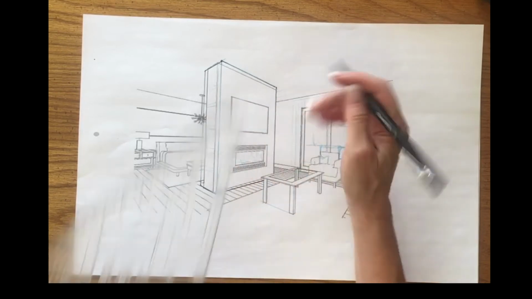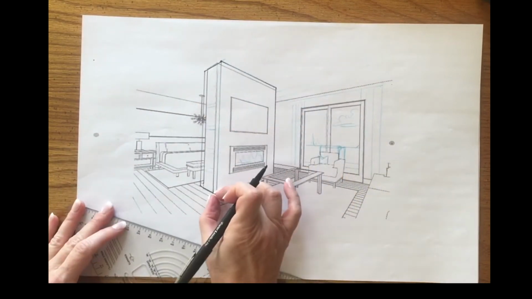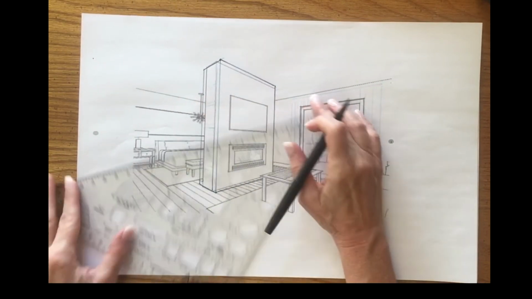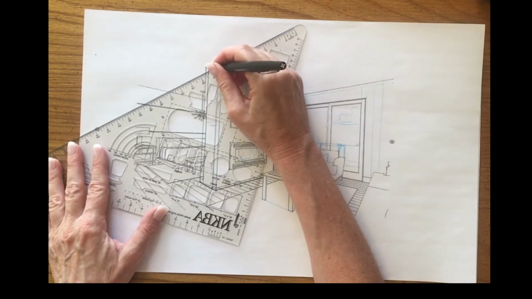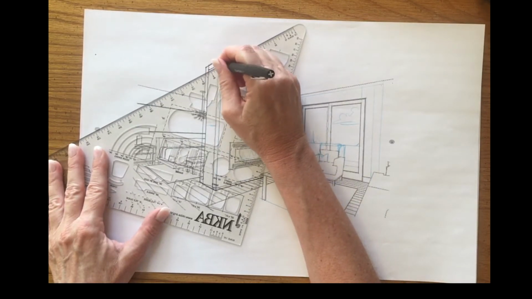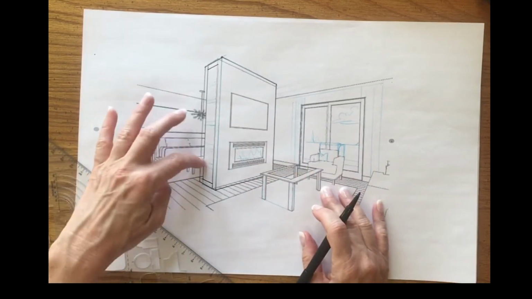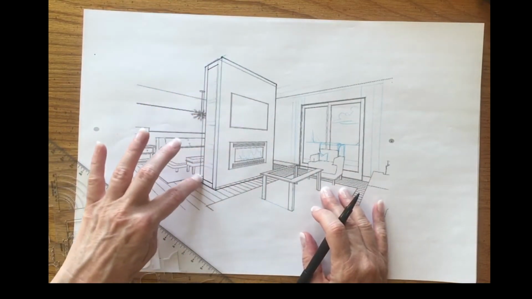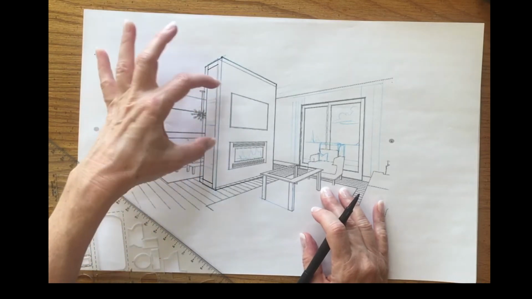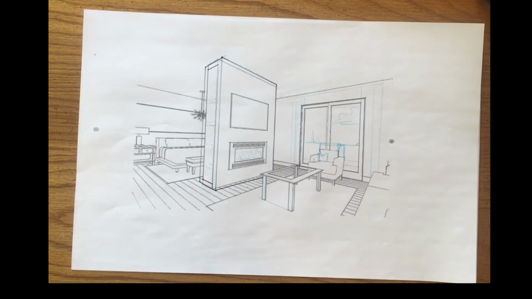I also want to have some thickness on the top and the bottom, so I have this thickness, and then we're going to have some floating shelves in between. So at the top and the bottom now. Hopefully you can see now I have this frame, and now I'm going to put some shelves in.